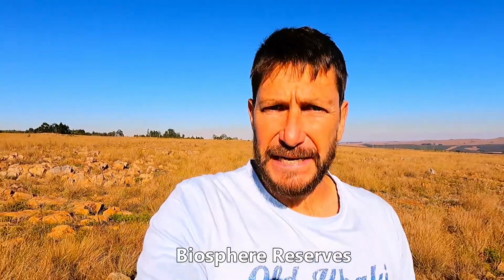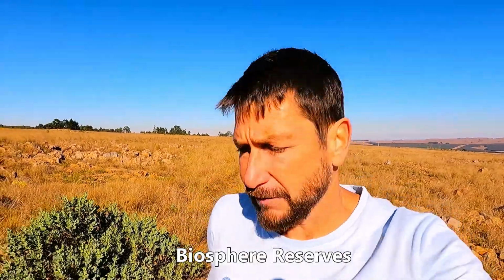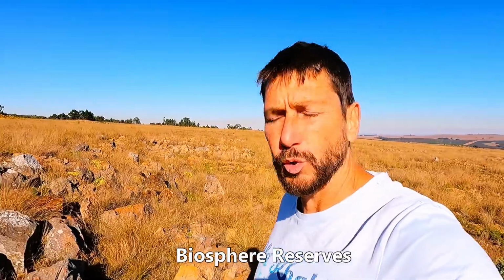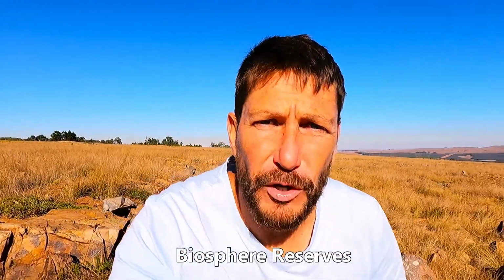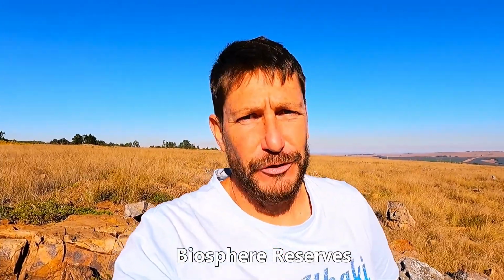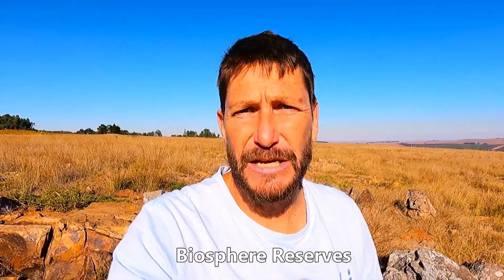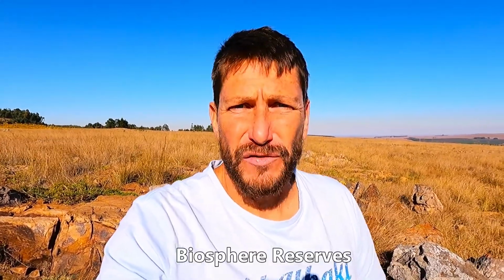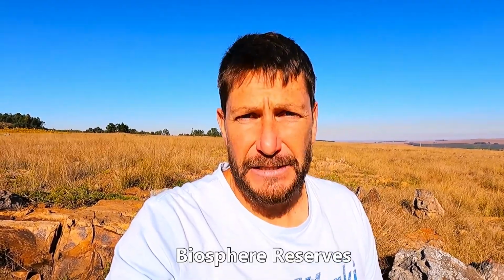Then there are biosphere reserves. If you are in the Free State, for example, then you can also trigger listed activity 6 of listing notice 3 if you are in, among other areas, within 10 kilometers of national parks or World Heritage Sites, or 5 kilometers from any other protected area identified in terms of NEMPA, or from the core area of a biosphere reserve. Now, listing notice 3 in its reference to protected areas includes the core area of a biosphere reserve and its buffer. Now, biosphere reserves are not legally or formally protected by law, but they are recognized as conservation areas.